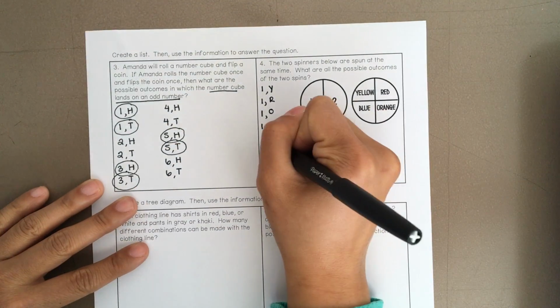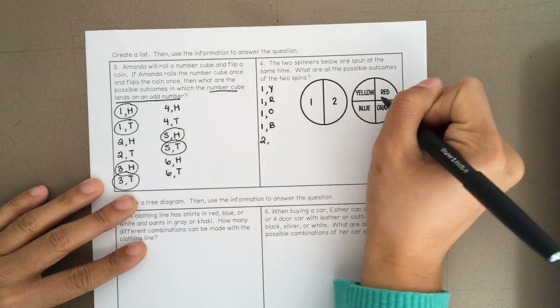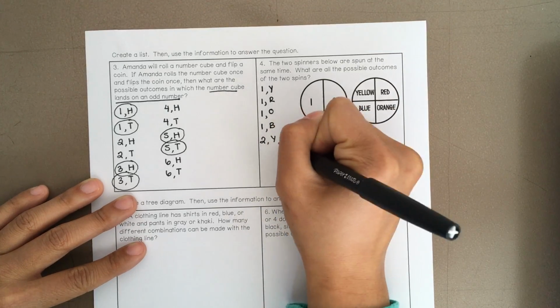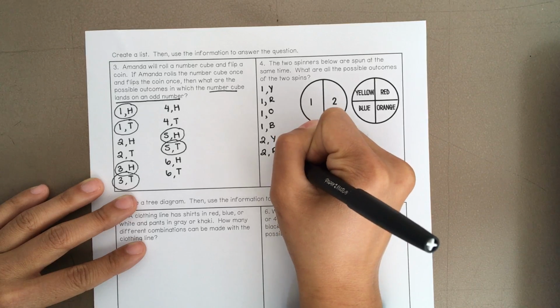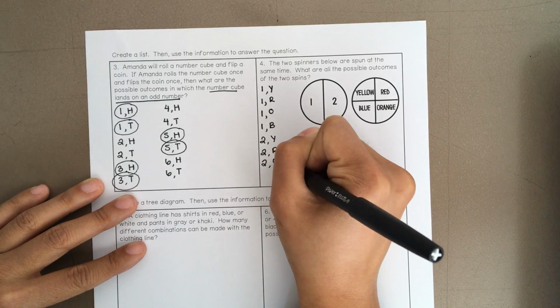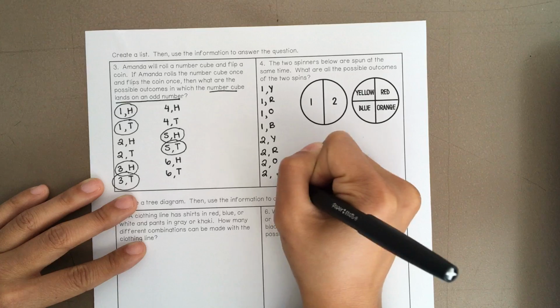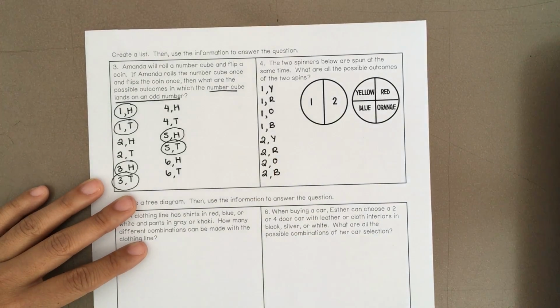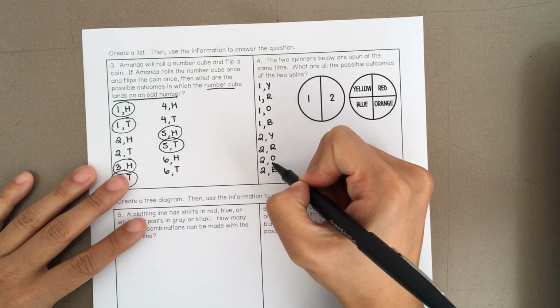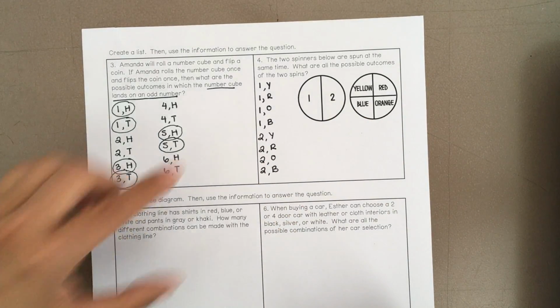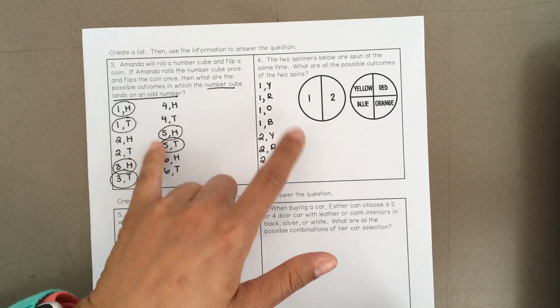What happens if you happen to land on a 2? On your next spinner, you can get a yellow again. For 2 here, you can get a red. With 2, you can get orange, and with 2, you can get blue. So that means you have 1, 2, 3, 4, 5, 6, 7, 8 options of what you can have, and this is how you make a list of them.